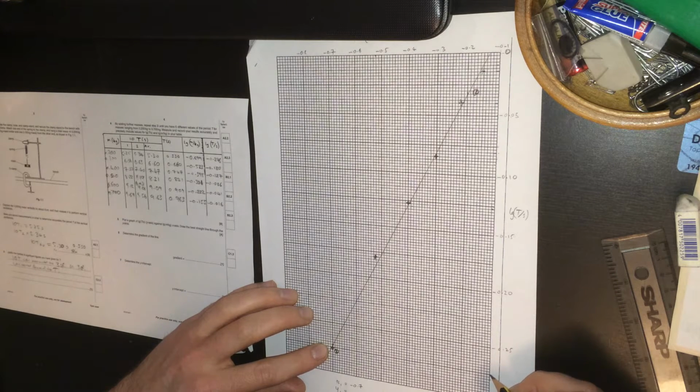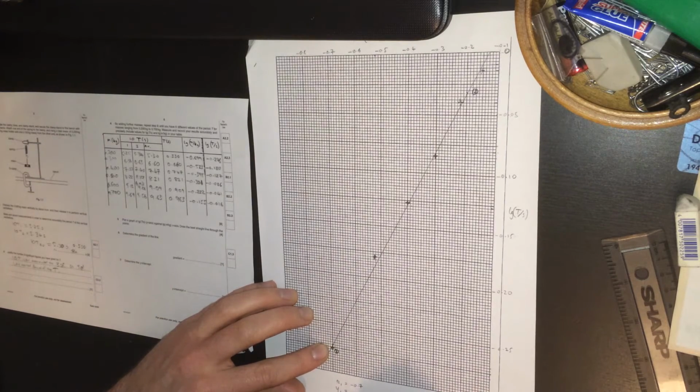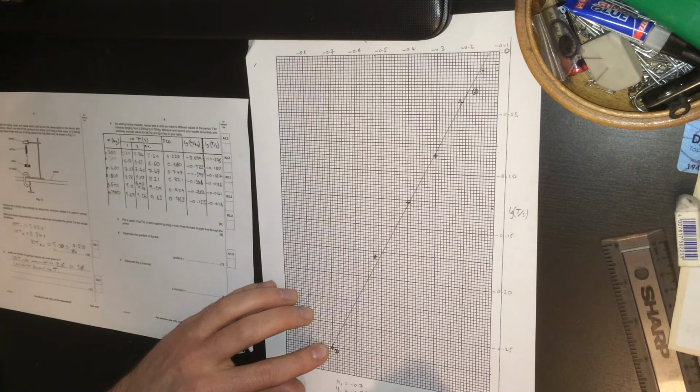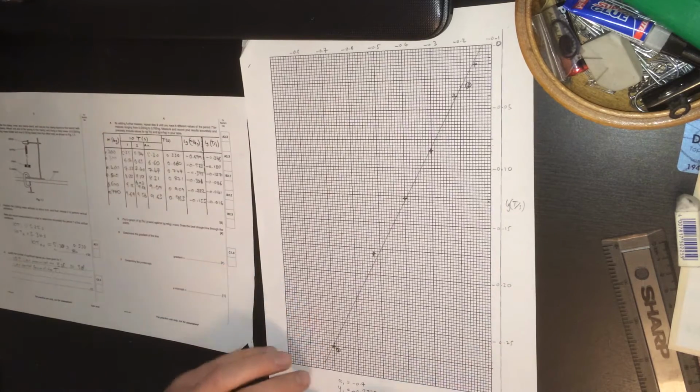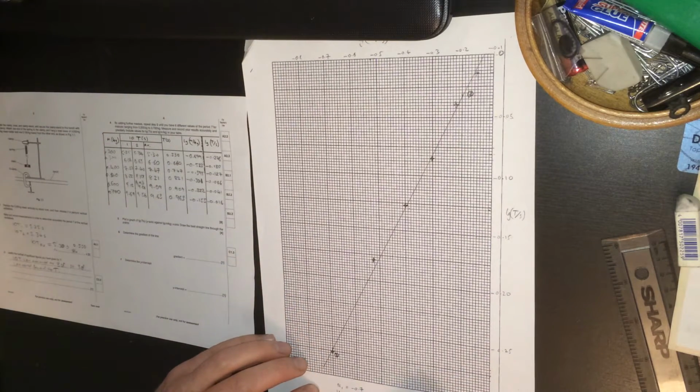This would be minus 0.275. So this is minus 0.27, and this one is minus 0.273 or 25. Okay. So those are the coordinates for this.